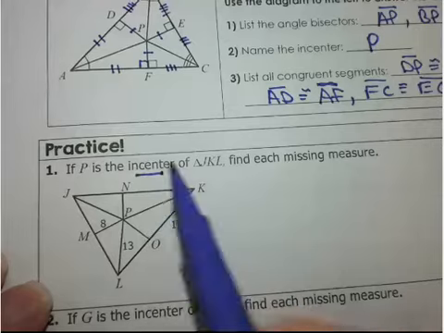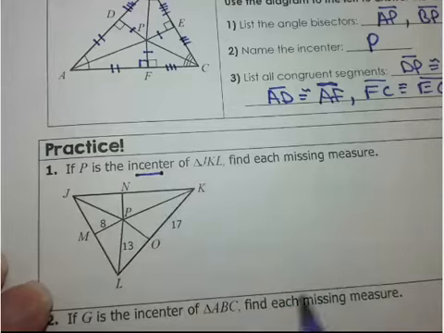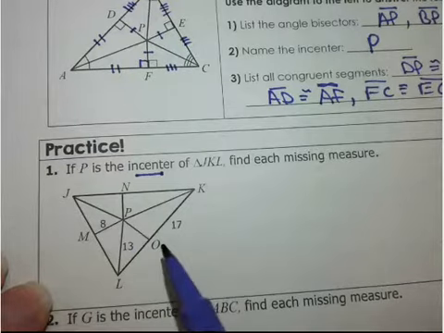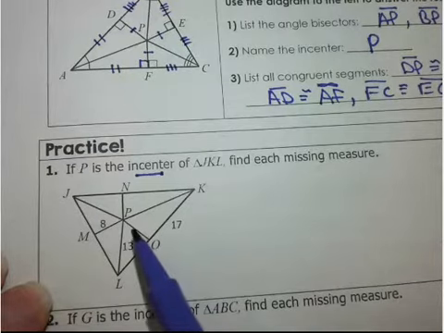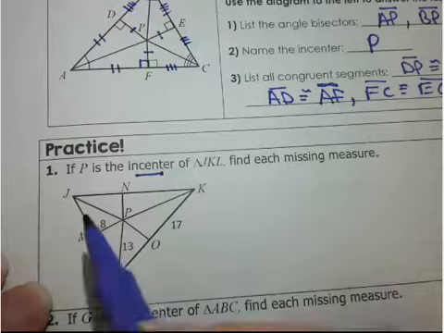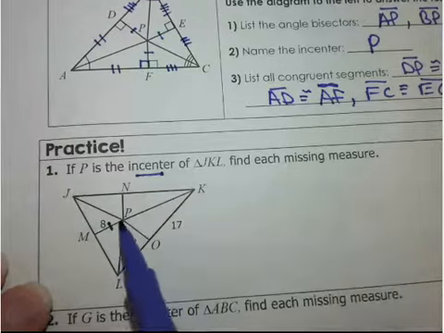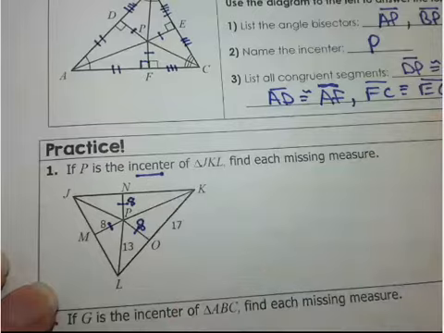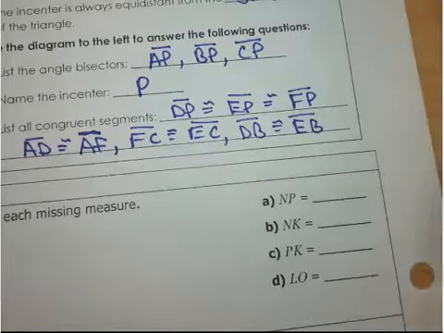So I have the key word here, incenter. So I'm going to be thinking these are angle bisectors, and the key is that the sides are going to be equidistant from the incenter. So that means that this right here is going to be congruent to this right here, incenter to side, and incenter to side. Remember, we're not going out to the vertices on this. That's not what we're going to focus on first. We're going to the sides. So if this is 8, then that would be 8, and that would be 8 as well. So for NP, my first answer there is going to be 8.